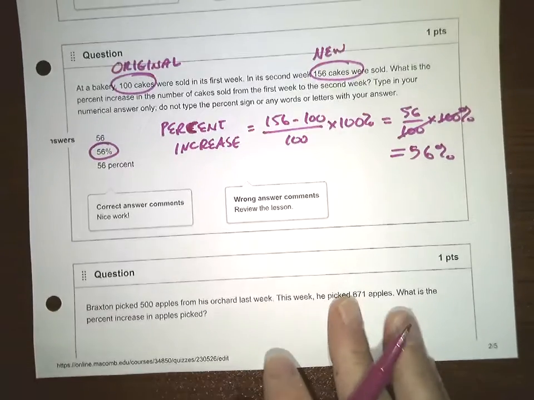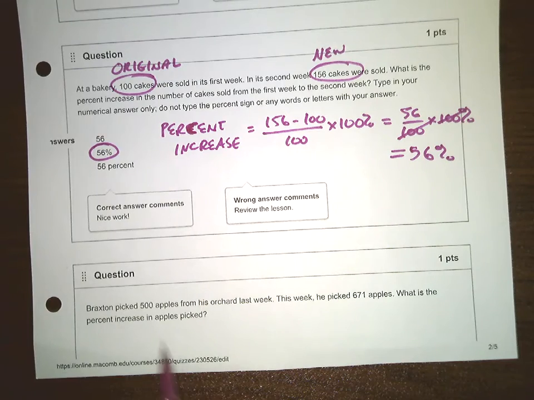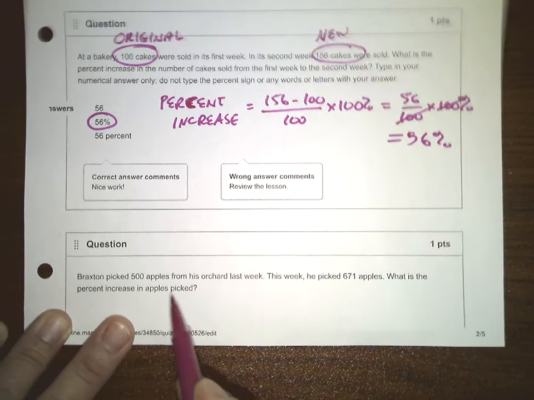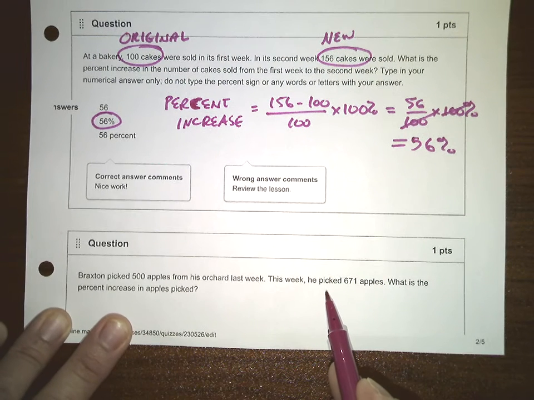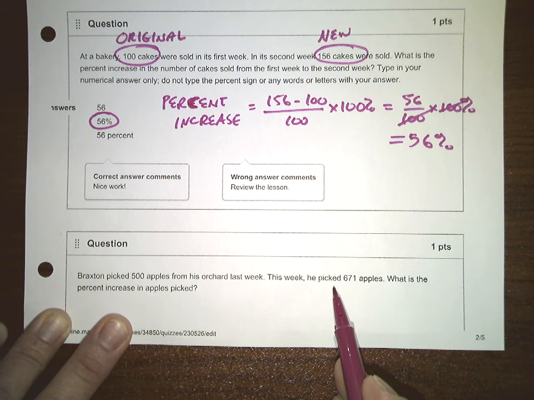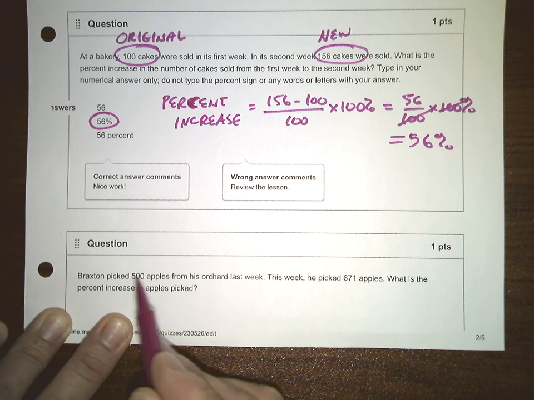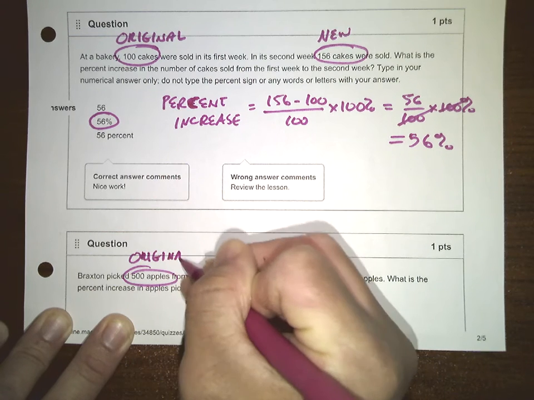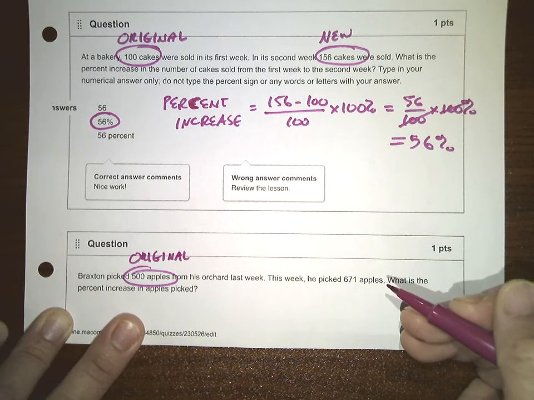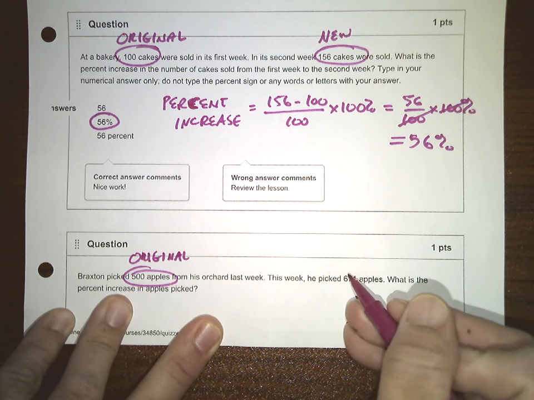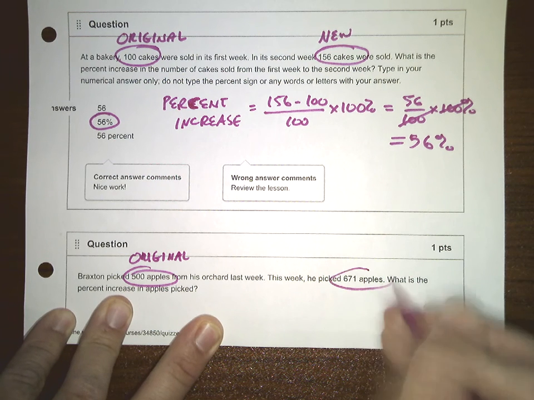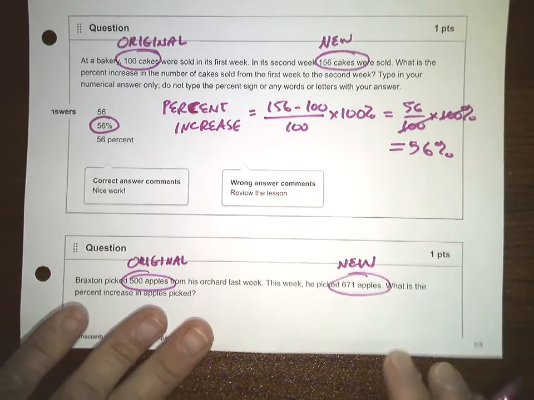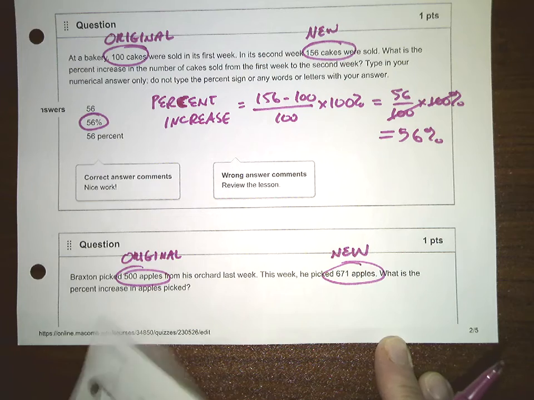All right, so now let's try another one here. Braxton picked 500 apples from his orchard last week. This week he picked 671 apples. What is the percent increase in apples picked? So the 500 apples is the original number of apples that was picked by Braxton in his orchard last week. And then this week he picked 671 apples. So that was the new number of apples picked this week.